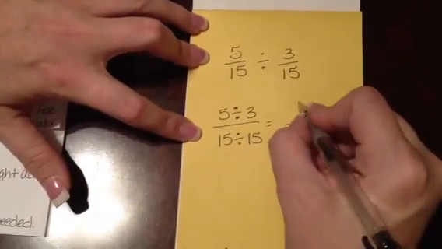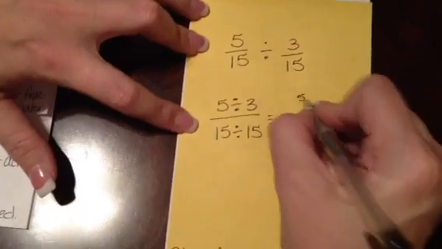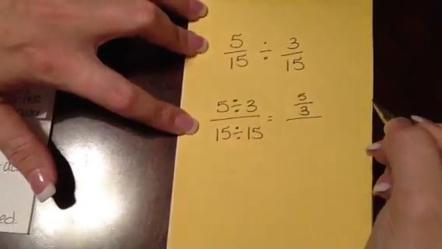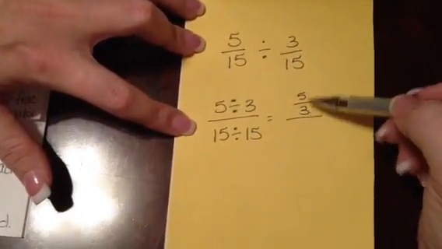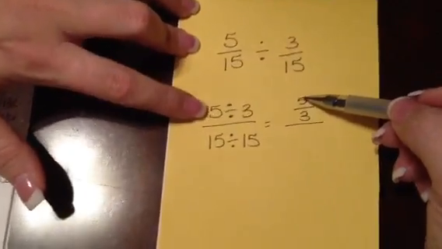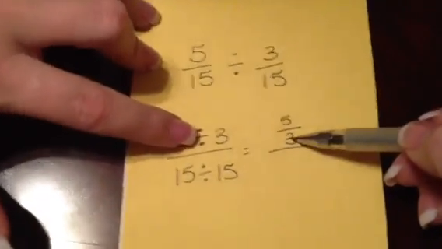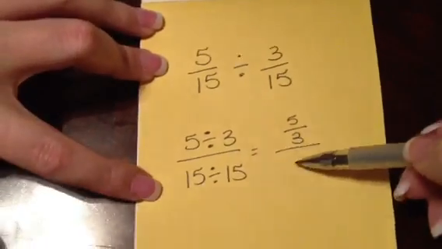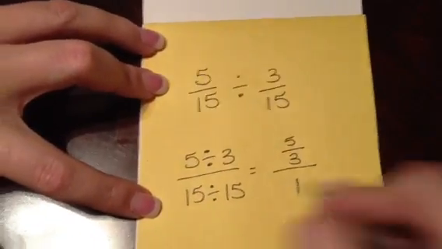Now 5 divided by 3, I'm going to write it a little differently. We remember that all fractions are division problems, and all division problems are fractions, so this still says 5 divided by 3. And then 15 divided by 15 is 1.